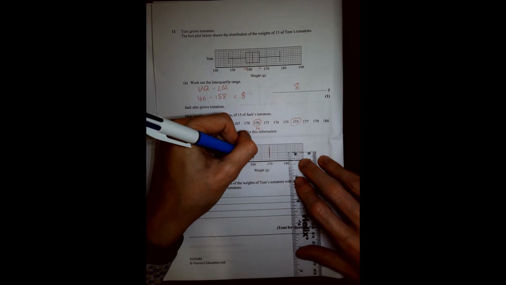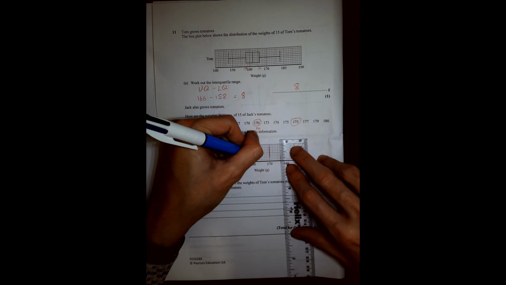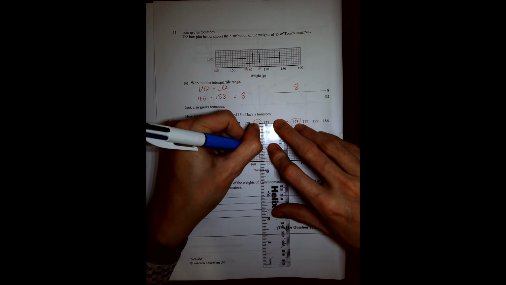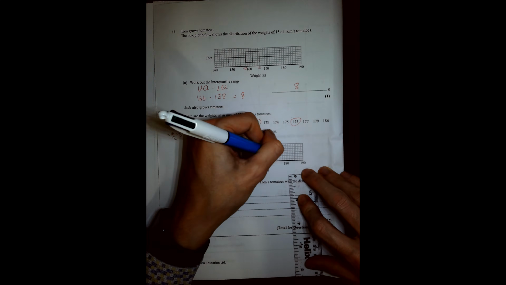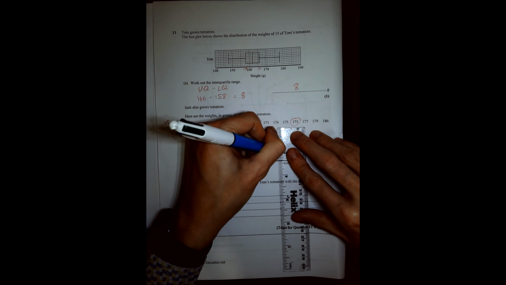like that. Now I then need to put on my lower quartile, which is 164. So 160, 1, 2, 3, 4. So I'm going to go from here up. And then I need to put on 175, which is nice and easy. It's right in between 170 and 180.